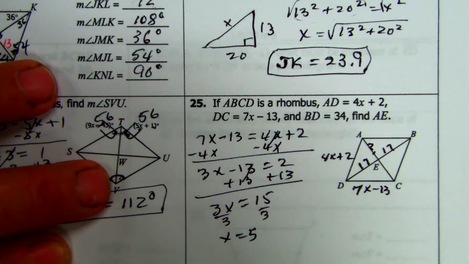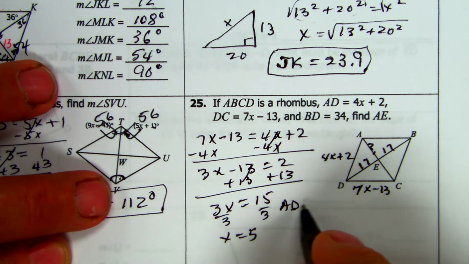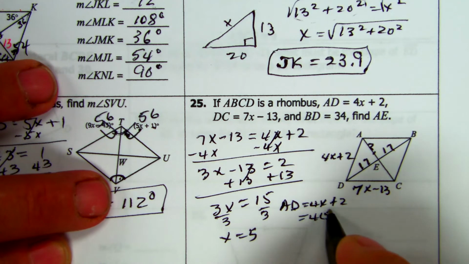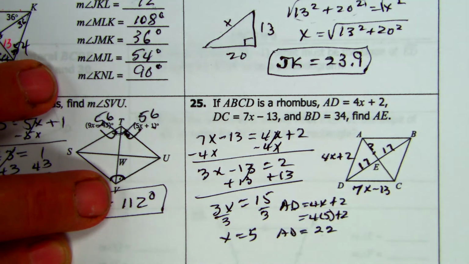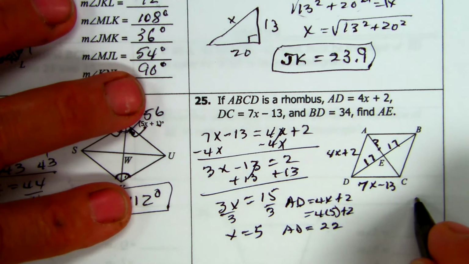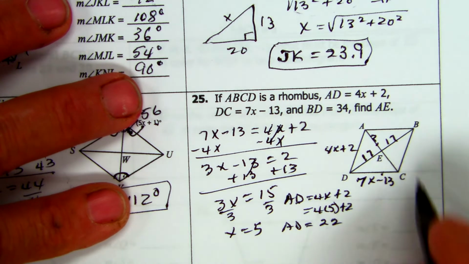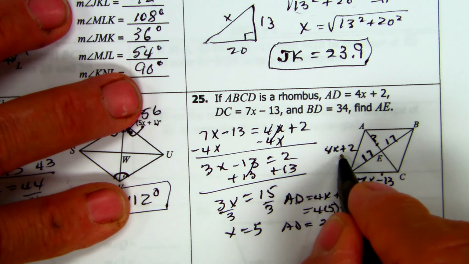Okay, so let's find out what side AD is. AD is equal to 4x plus 2, so that's equal to 4 times 5 plus 2. So AD is equal to 22. Okay, so we have a right triangle here. We're looking for any sides the same, so I can find that. So we have a right triangle where this is 22.